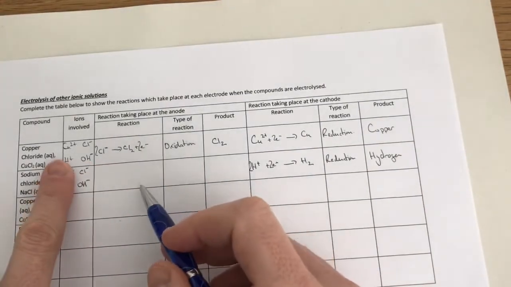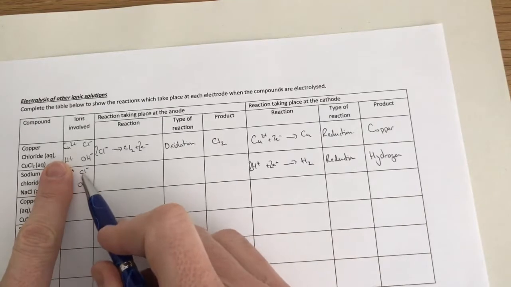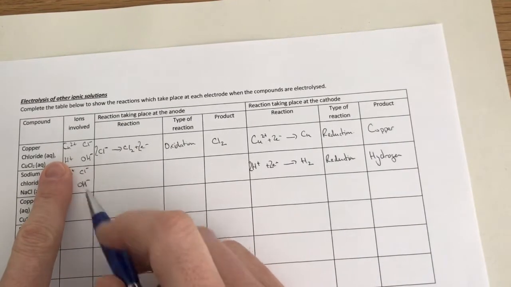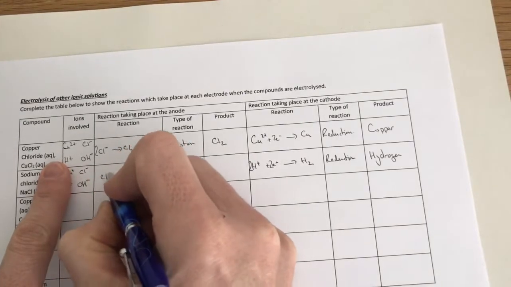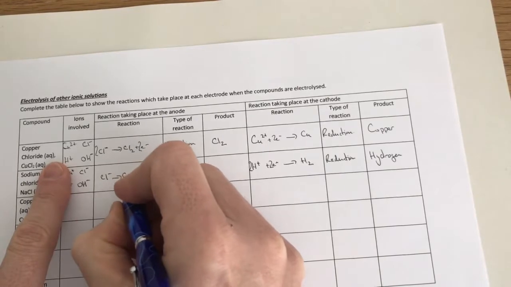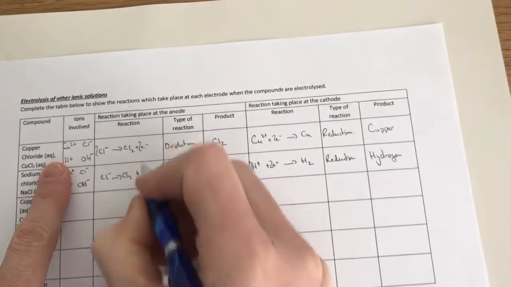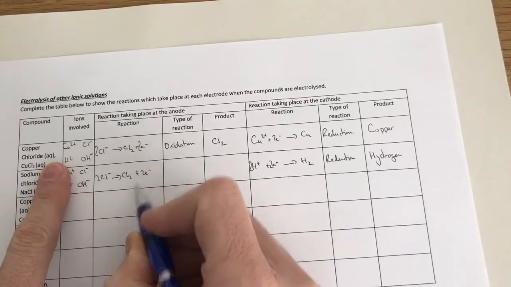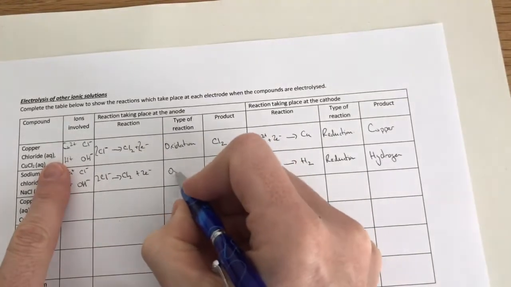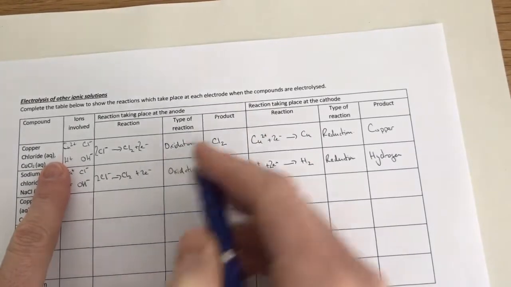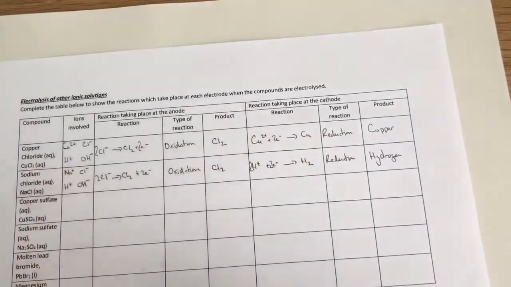At the anode, so the anions, I've got two. The simplest is going to react first. This has got one part, this has got two parts. So it's going to be my chloride ion, which is going to be the same reaction as I have got here. So chloride ions form chlorine gas, diatomic, by releasing electrons. That is also, because we're losing electrons, oxidation, and the product is going to be Cl2.